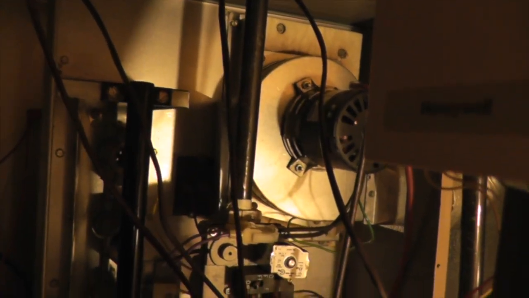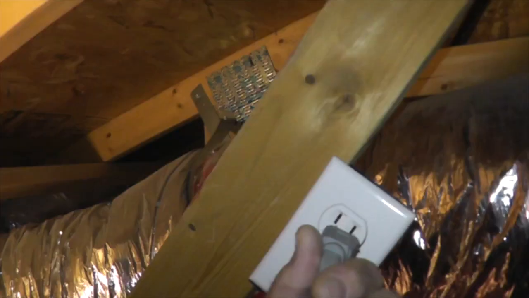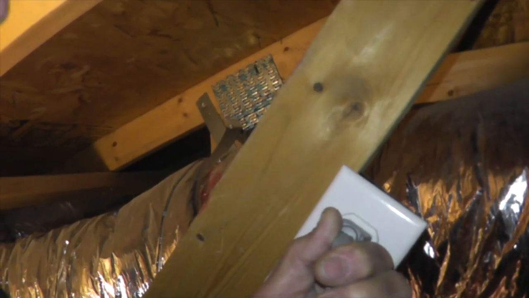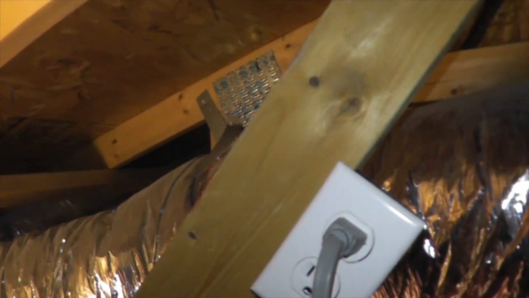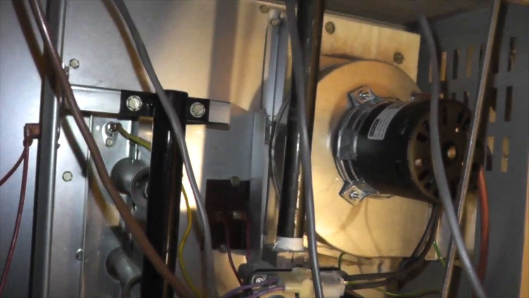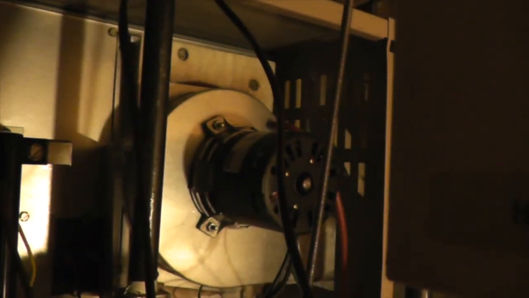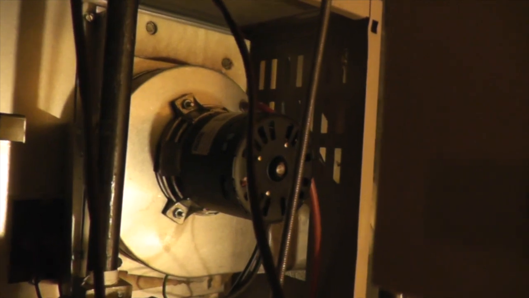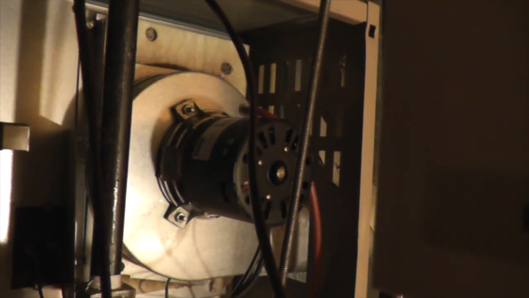Okay, I've got the thermostat downstairs, the controller on, and when I plug it in, the unit should come on, and we'll see if it works. I'm going to go ahead and plug it in, and we'll see if the fan works. I can hear the inside fan coming on to blow air into the house. That's the first step. It'll be about 3 minutes before the inducer comes on, so we'll check it out.